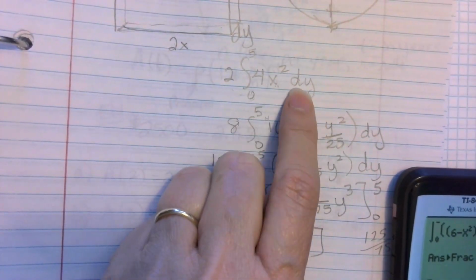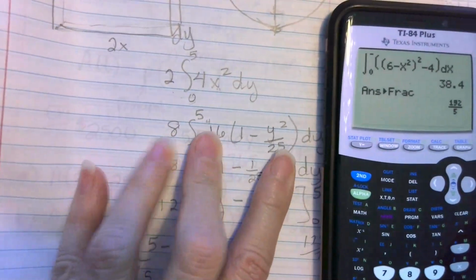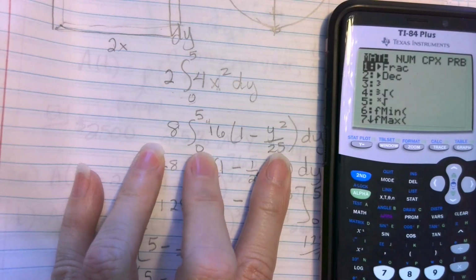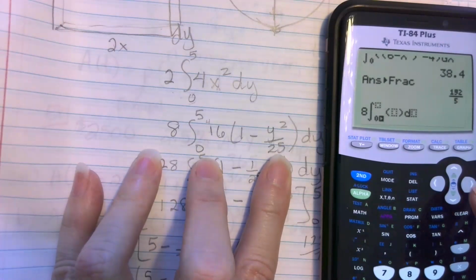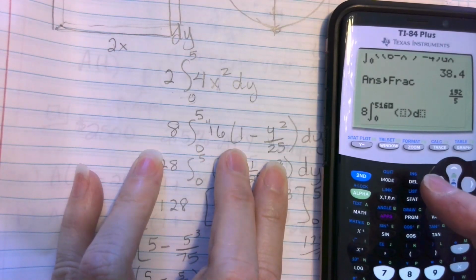No, I cannot check from this version. That's mixing x's and y's. I can't do it. I can only check from this version. And now, when I plug it in, I can still do an x. 0 to 5, 16. I do that all the time. I thought I arrowed over.